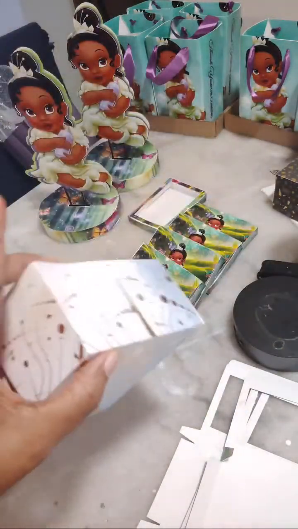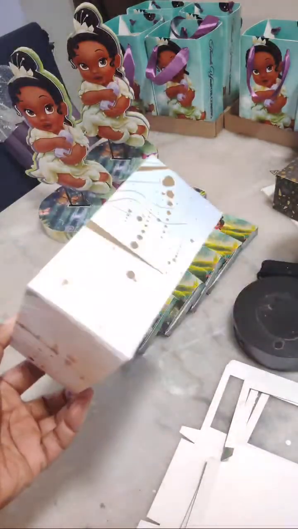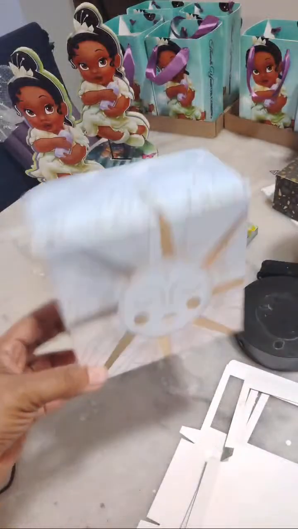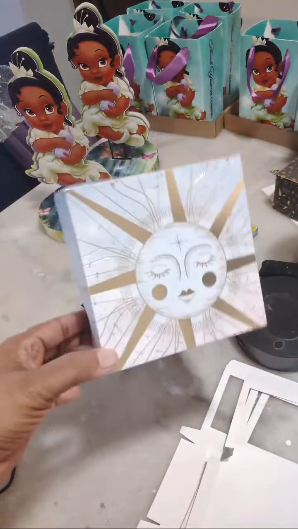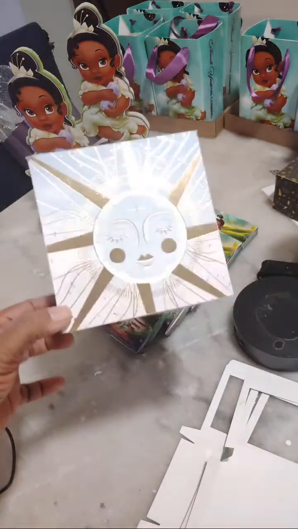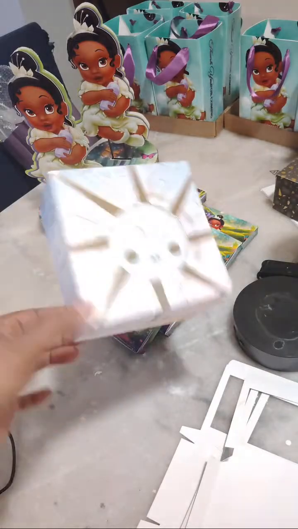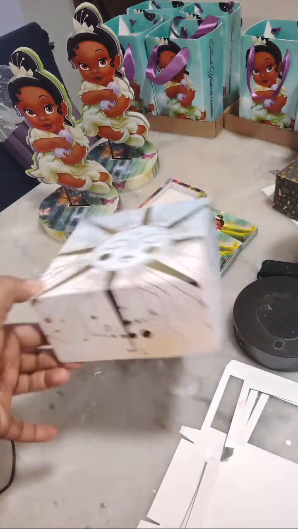This is how I was able to learn how to put the pieces together. I simply asked them to show me, and they sent a PDF file for me to download. I brought the file into Silhouette Studio and used it as a guide to show me how to make boxes.